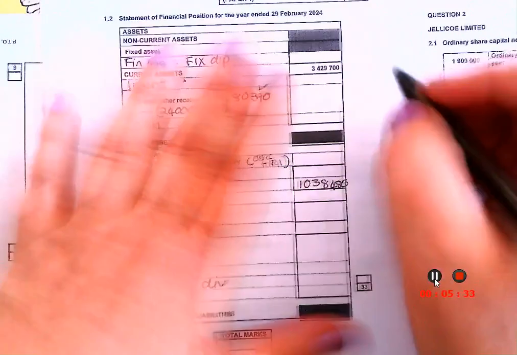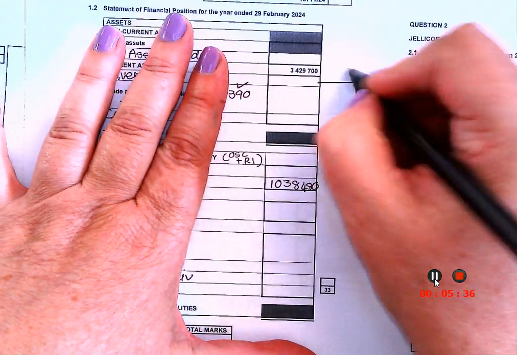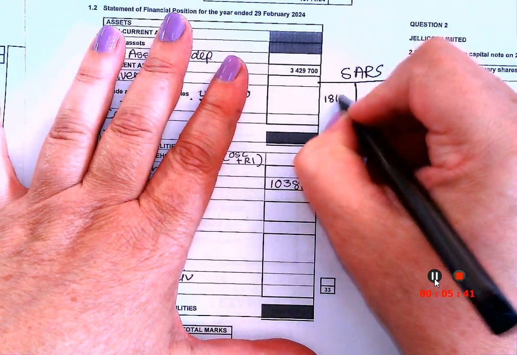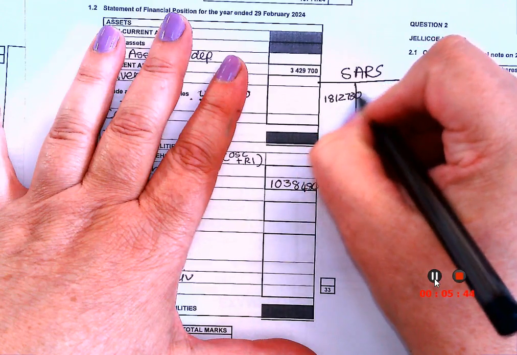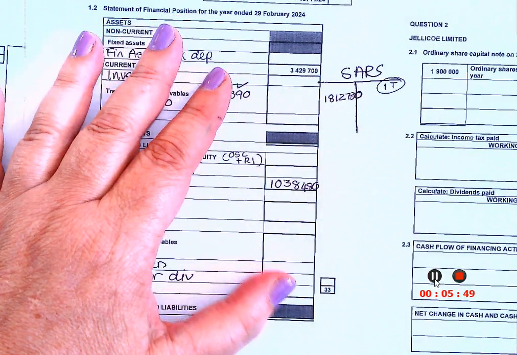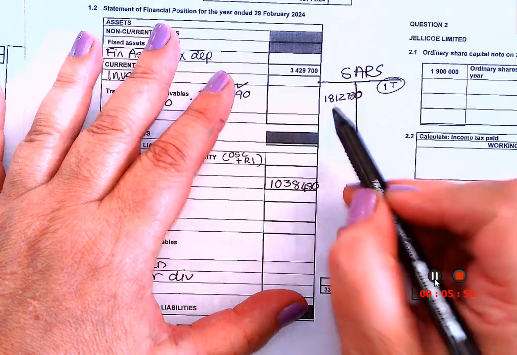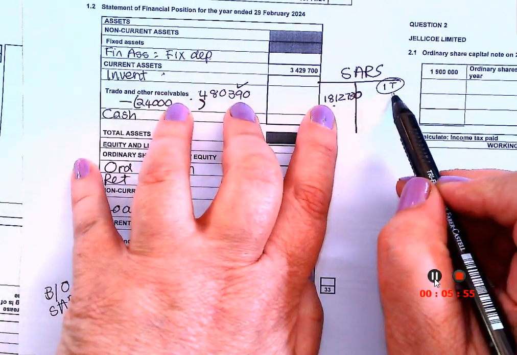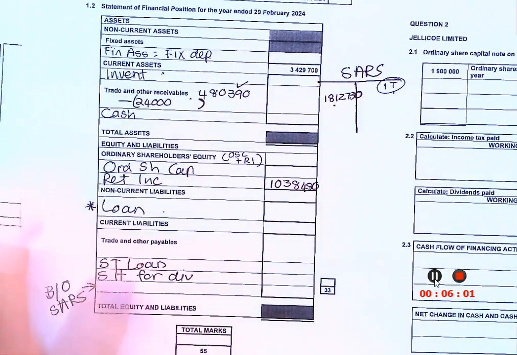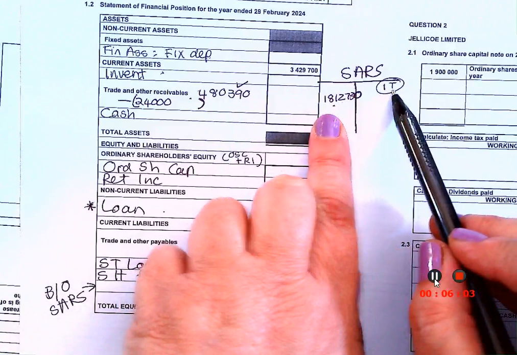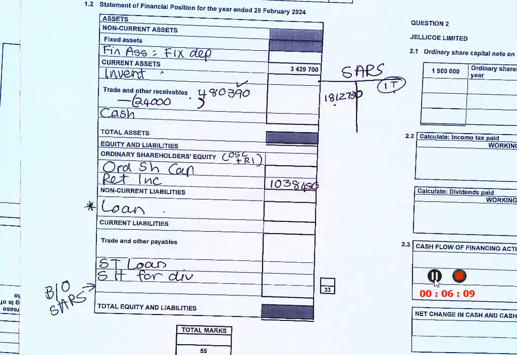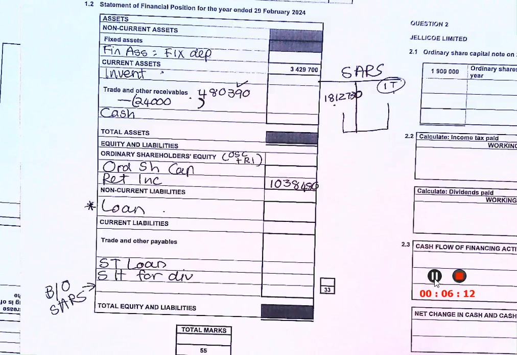You're going to draw a T for SAS, and you're going to put that amount here on the debit side, 1,812,730. And then on this side, you're going to put the income tax amount from the income statement. If this one is bigger than that one, it's going to be a receivable because it means I paid more than I owed. If this one is smaller than that one, it's going to be a payable because I paid less than I owed. Can you see? It will always be the difference between the two.